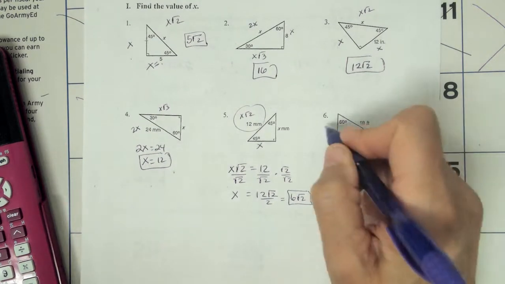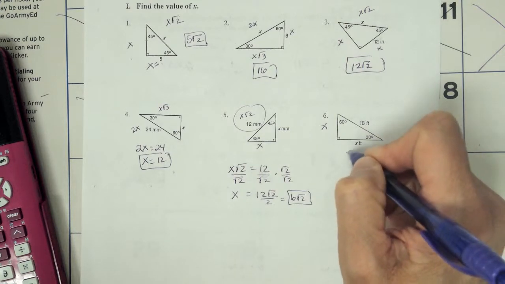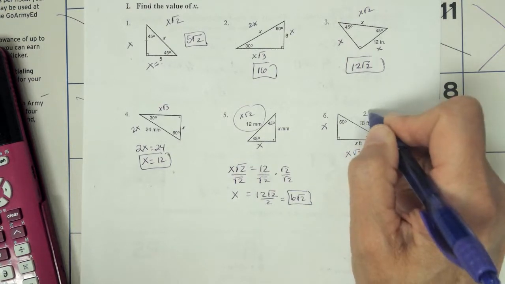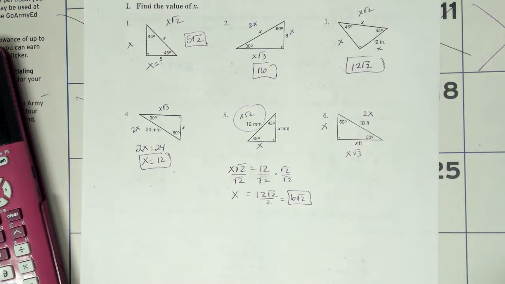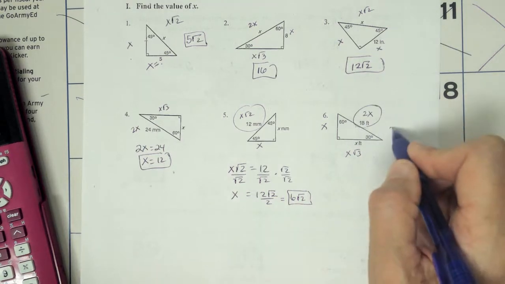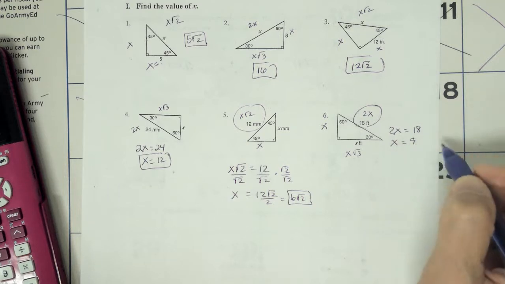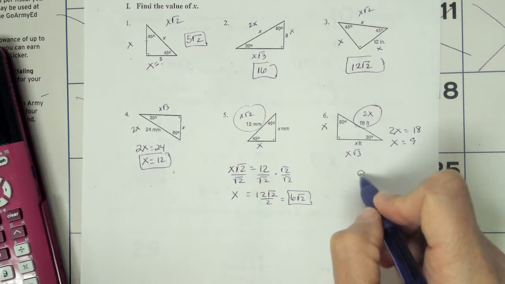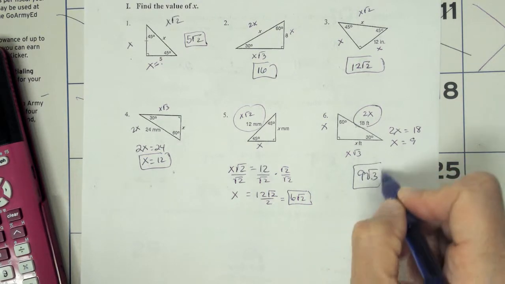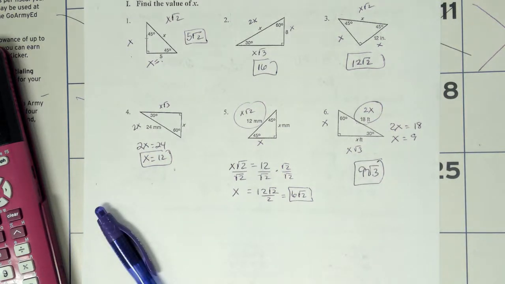And then finally on this side, this is x radical 3, and this is 2x. So I know that 2x equals 18, so x equals 9. So this side is 9 radical 3. So that is notes for section 4.6.